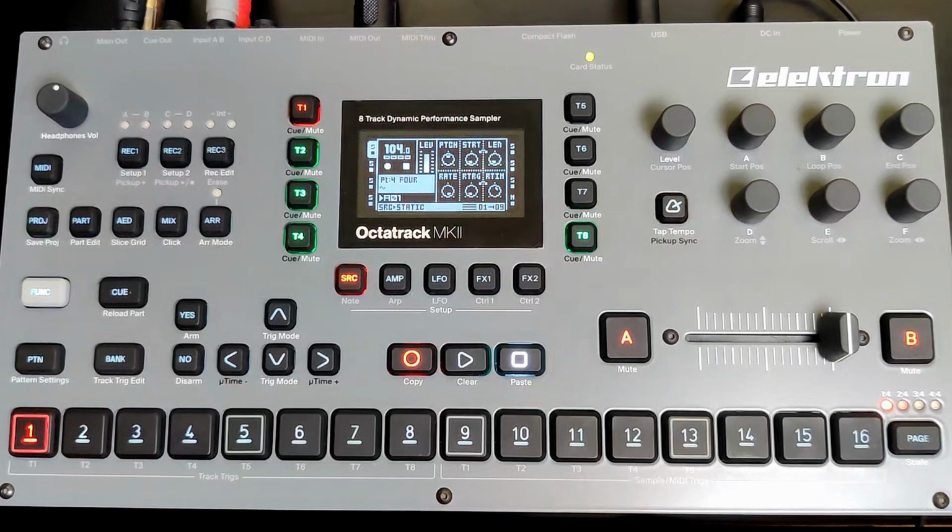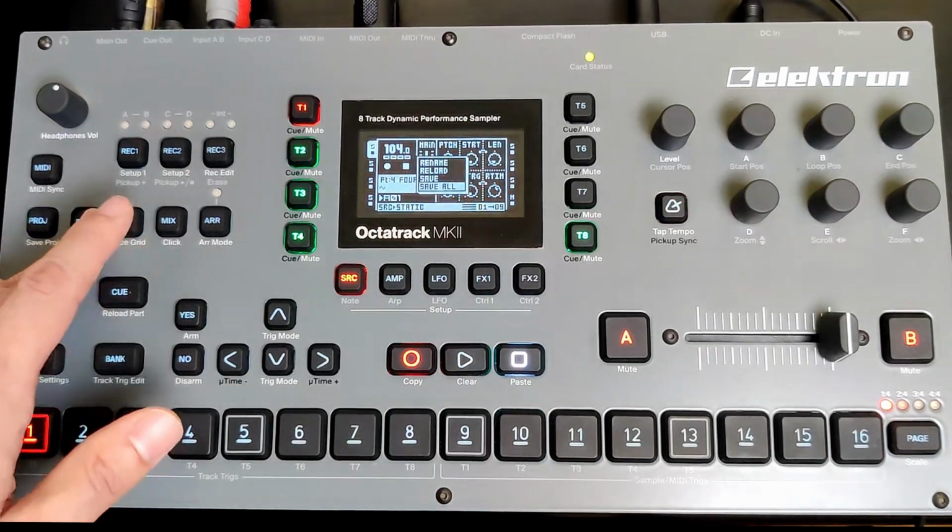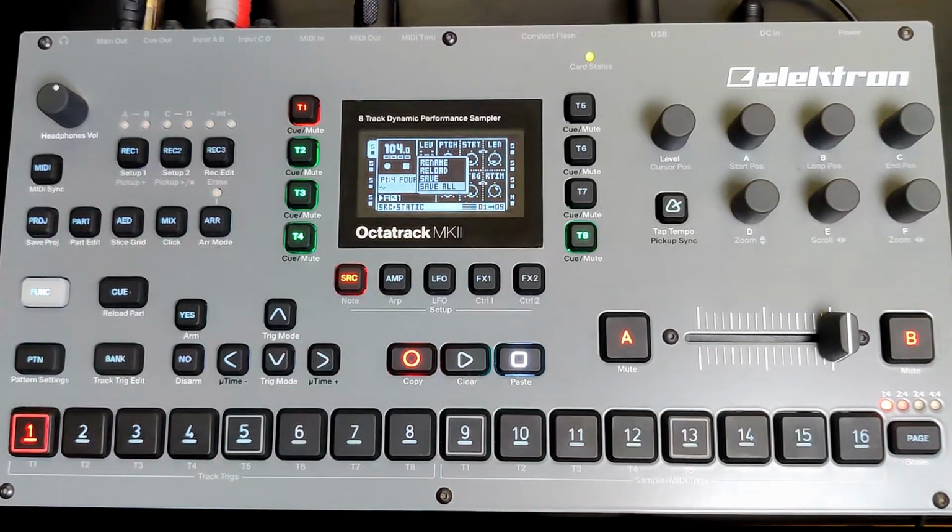And then if you hit Reload, say you were changing certain parts and certain samples, and then you didn't really like that, if you reload it, it'll recall the last saved setting. So that way you won't lose everything and start over if you haven't been saving.